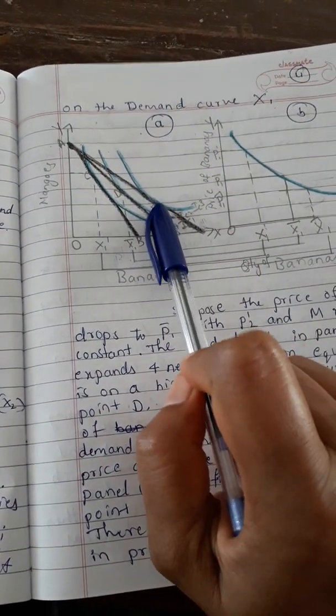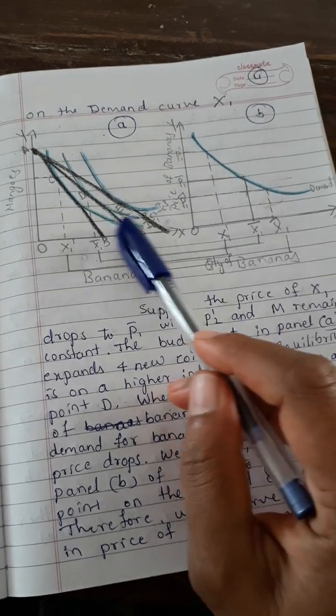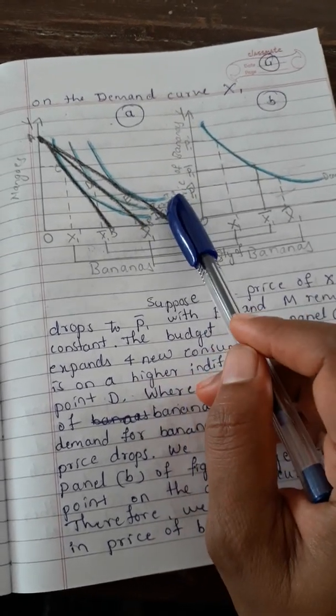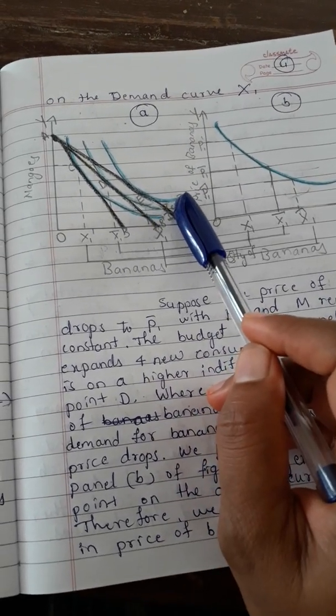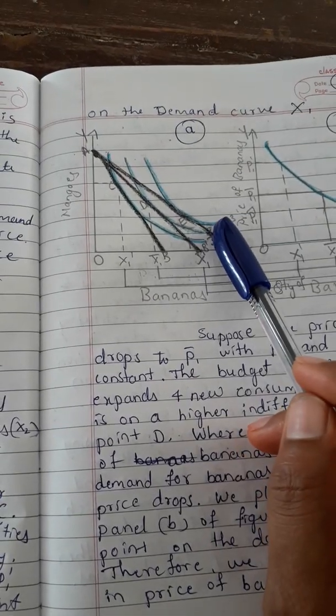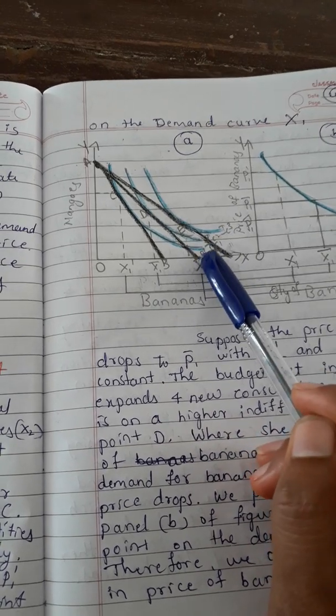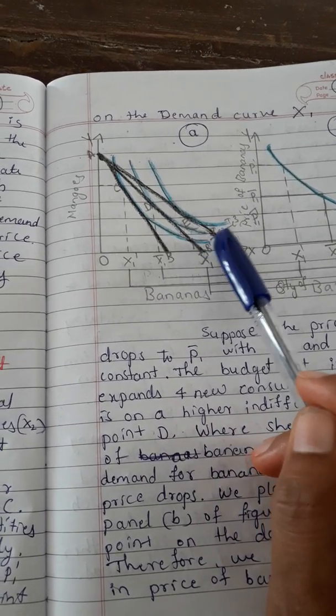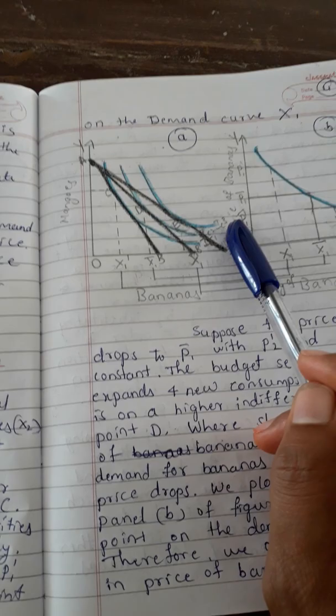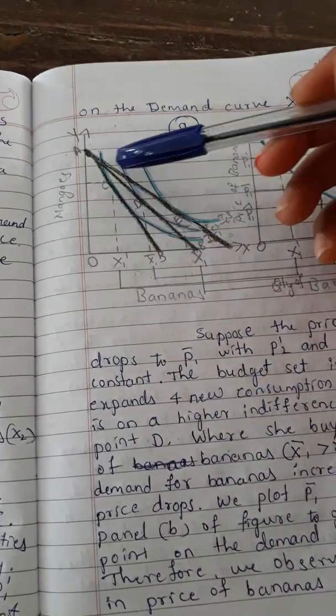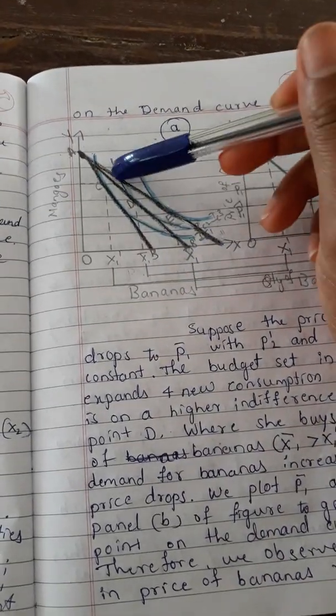For example, panel A and panel B have IC1, IC2 and IC3 curves given. Three curves are given here. We have already studied this in the optimal choice of the consumer, or the indifference map. IC1, IC2 and IC3 mean indifference curve 1, indifference curve 2 and indifference curve 3. These three lines here are the budget line.